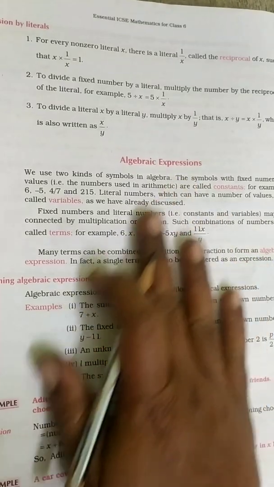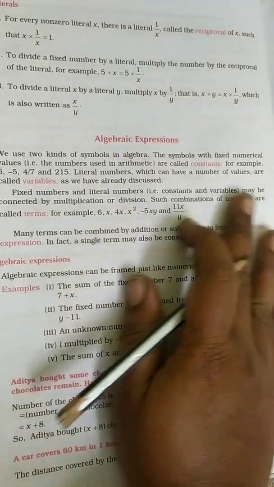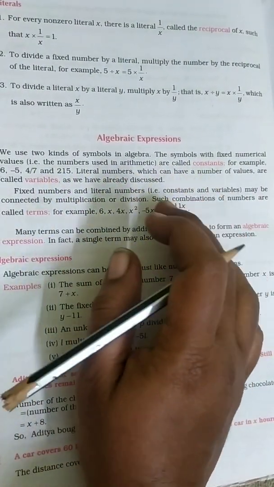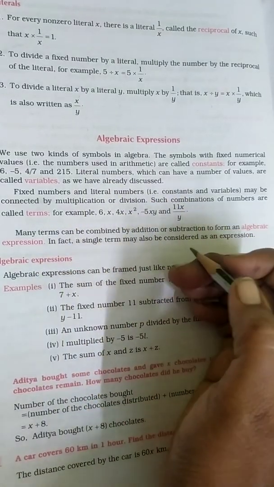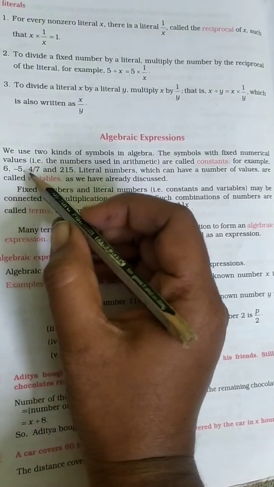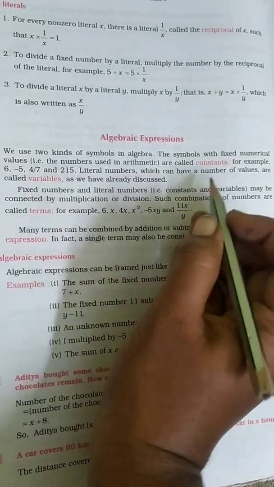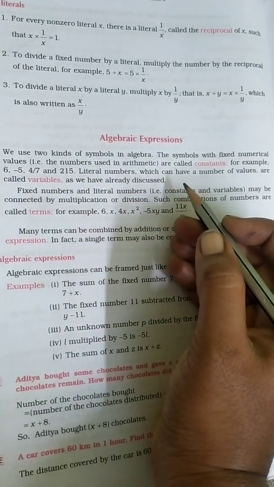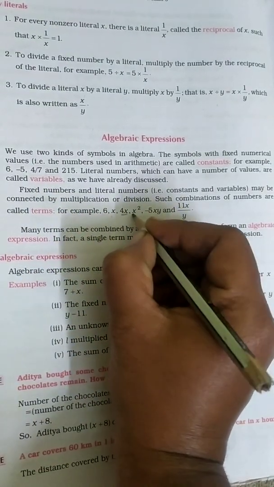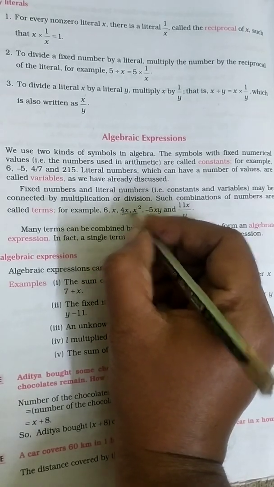And next is algebraic expression. So how will you form an algebraic expression? The symbols with fixed numeral values are called constants. So symbols with fixed numerals, see, 6 minus 5, 4 by 7, we call these constants. And if you have a variable and a constant, then the term will be like this: 4x square. Here 4 is a numeral, x is a variable.